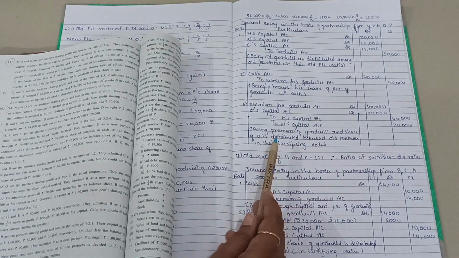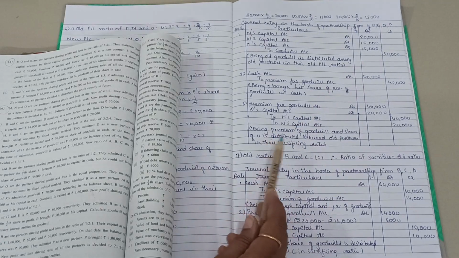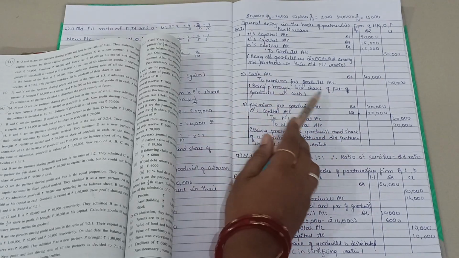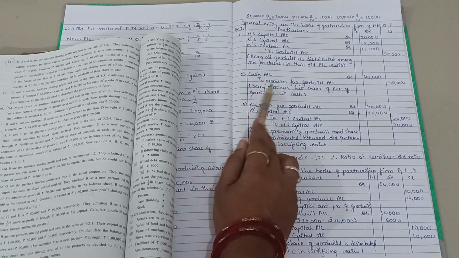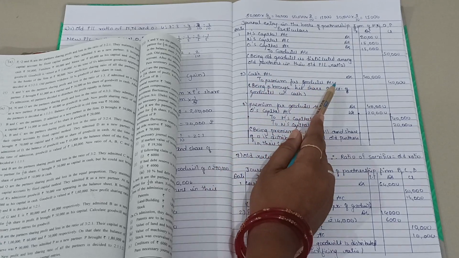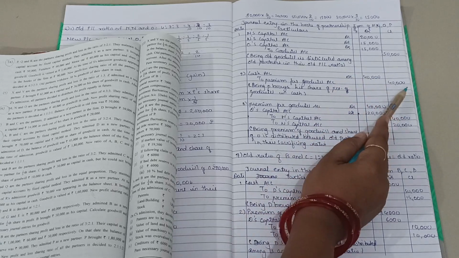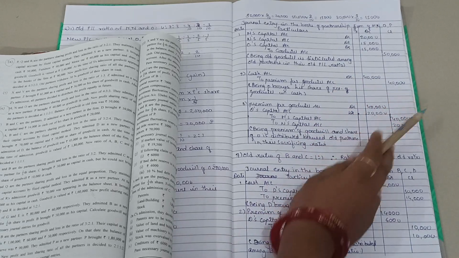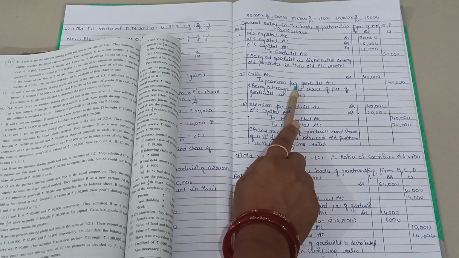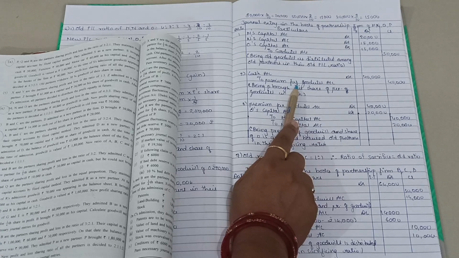Now the second entry, about goodwill brought by the new partner. Cash account debit, premium for goodwill account credit. Goodwill brought by the new partner is 40,000 and 40,000. After that, this premium of goodwill is distributed among old partners in their sacrificing ratio.